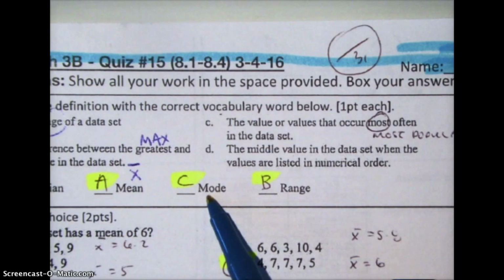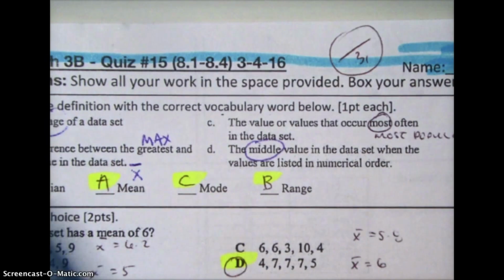And D, the middle value in the data set when the values are listed in numerical order. The word middle refers to what? The median, D. Okay.